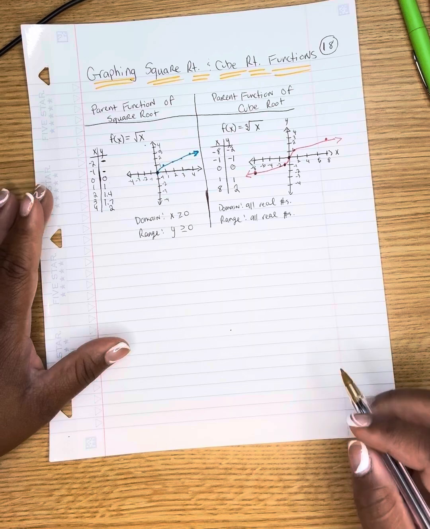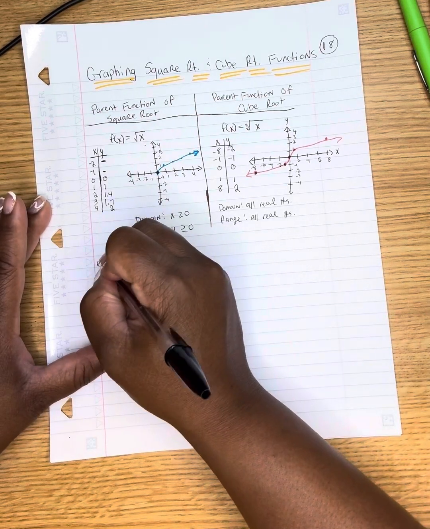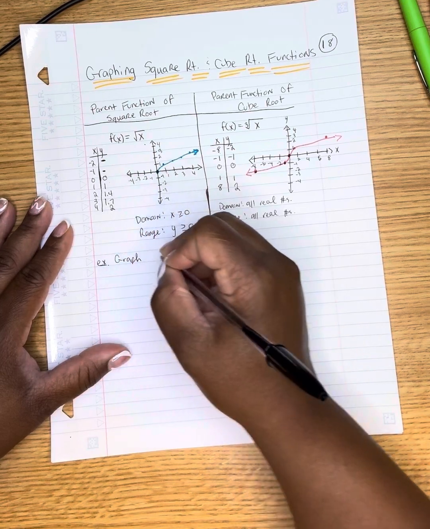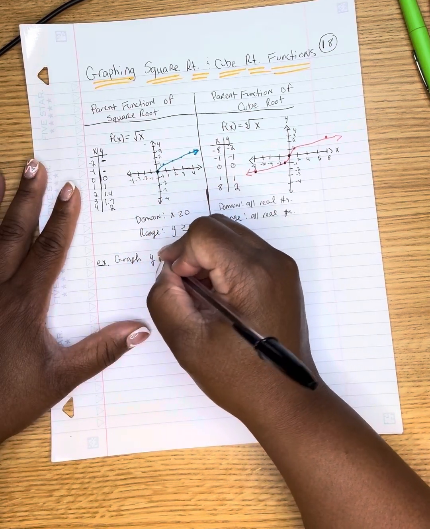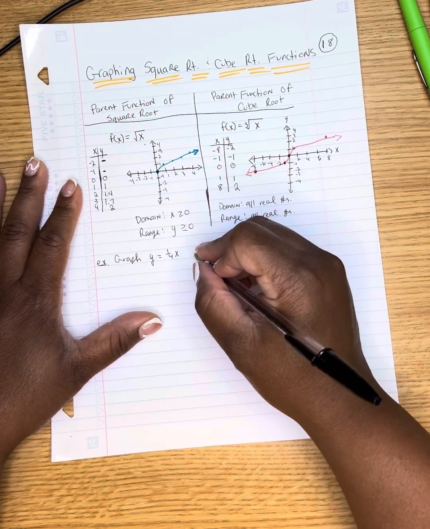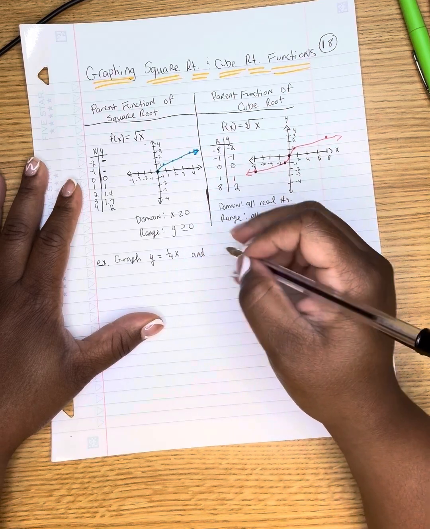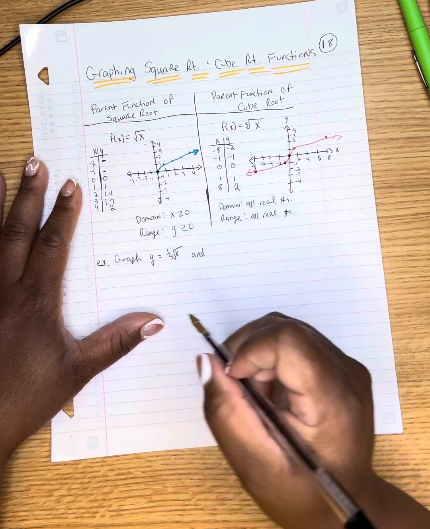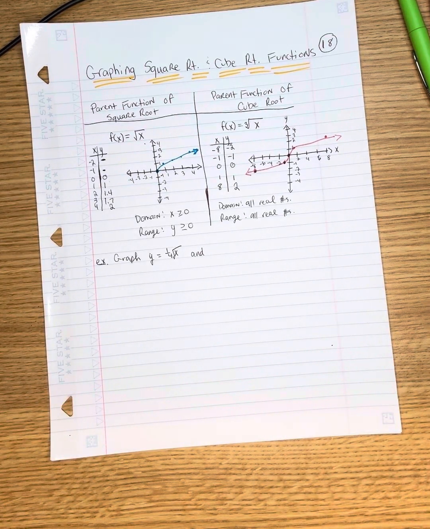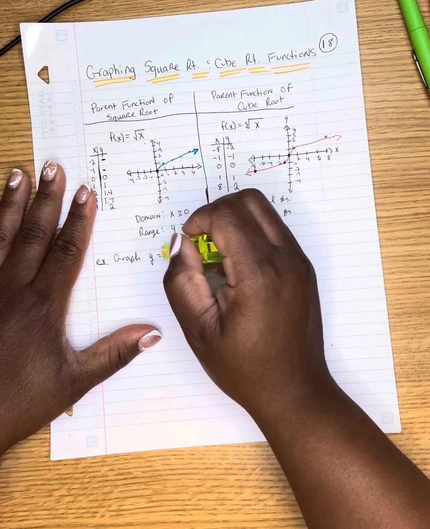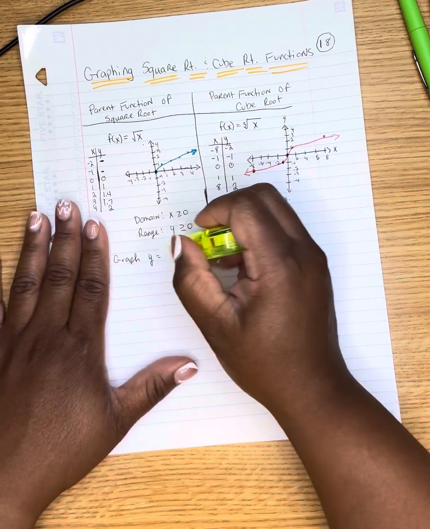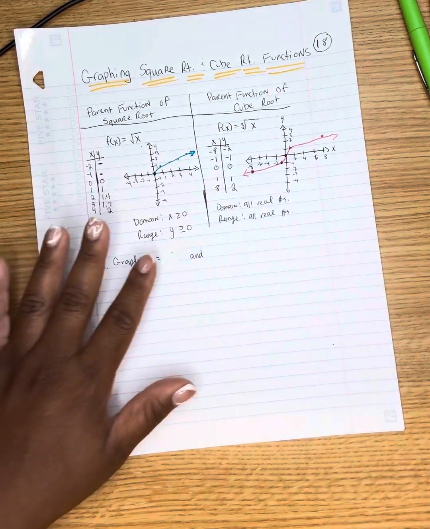Now let's say, for example, we want to graph y equals 1/4 x, and then, I'm sorry, the square root of, I just totally checked that up. Hold on, y'all. All right, let's come back. All right. Okay, y'all. Good enough, good enough.